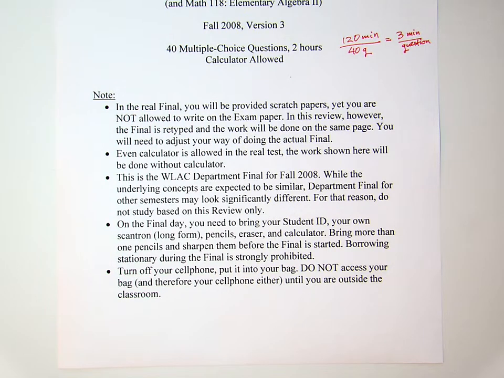Now lastly, if you are not a thief, don't act like a thief. If you are not trying to cheat, don't act as if you are trying to cheat. You have the burden to prove yourself innocent, and that's actually quite easy. Just do what I tell you here. Turn off your cell phone, put it in your bag, and don't access your bag until you step out of your classroom. That's quite simple, right? Now, good luck with your preparation and good luck with your final.